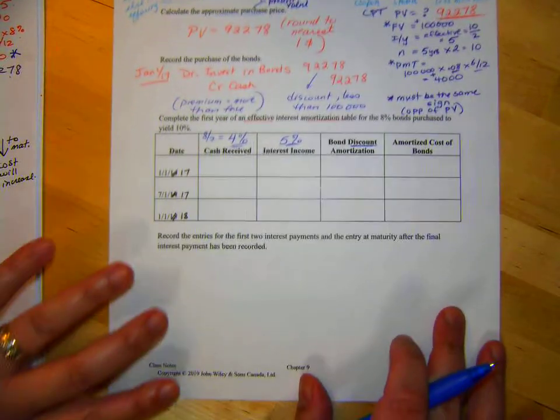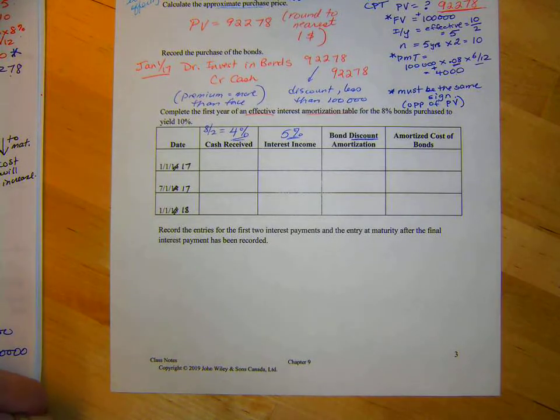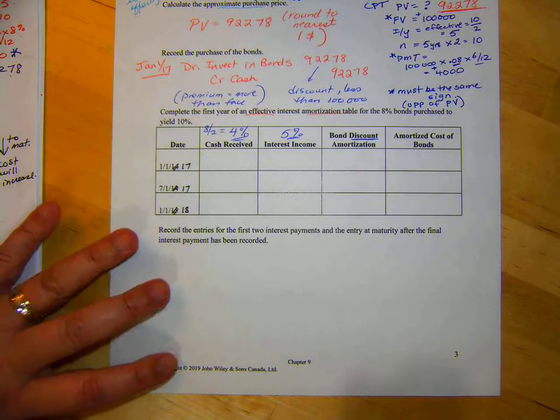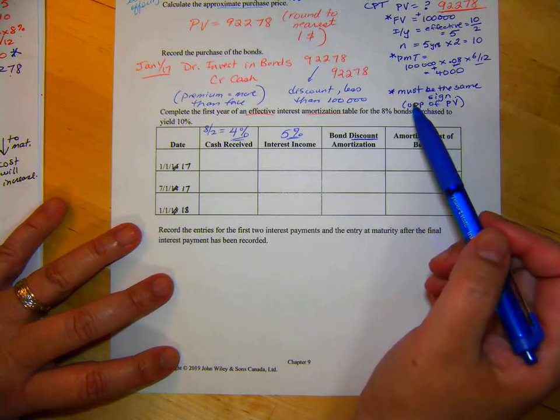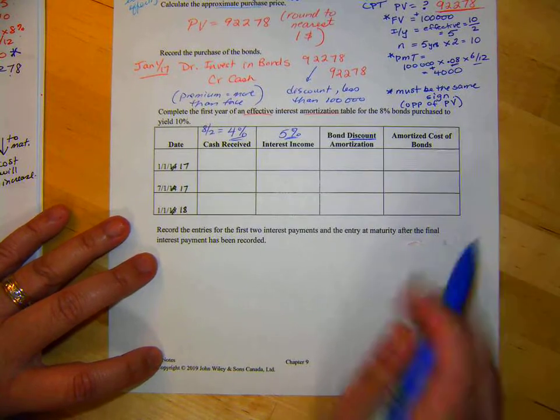So let's do our little chart, and this is the effective interest method. IFRS requires it, ASPE allows it, but it also allows straight line. Okay, I'll talk about straight line after that. I was going to tell you to remind me, but you're not.